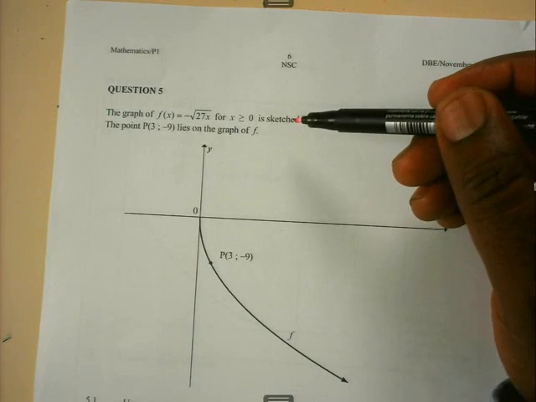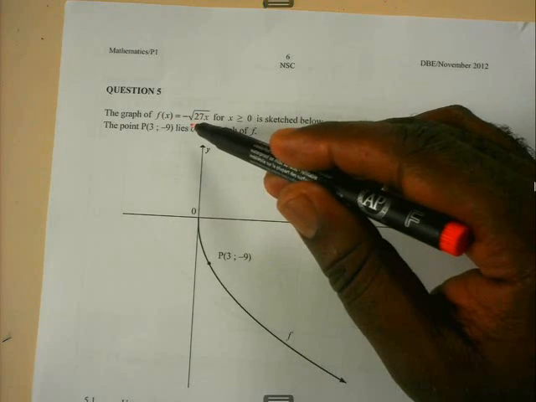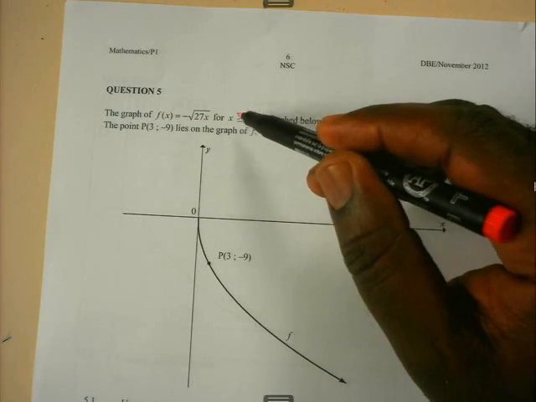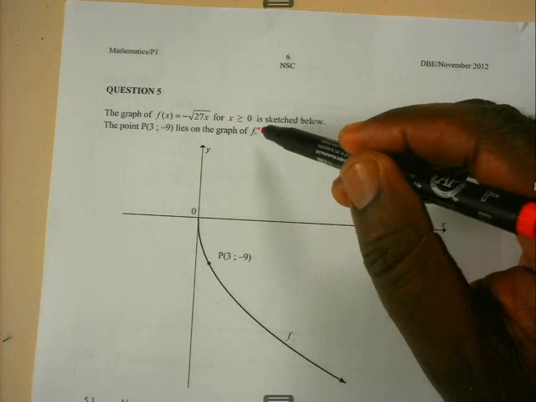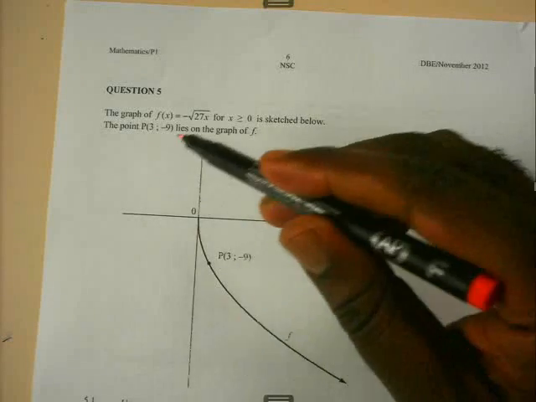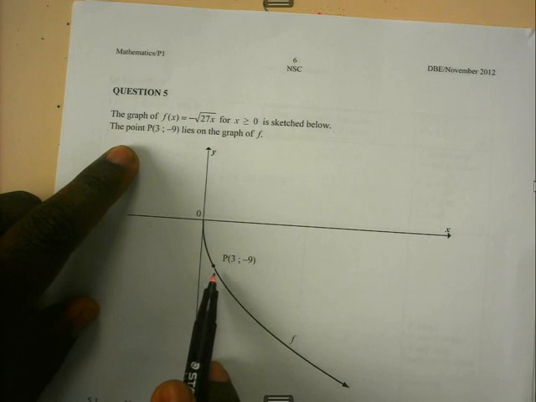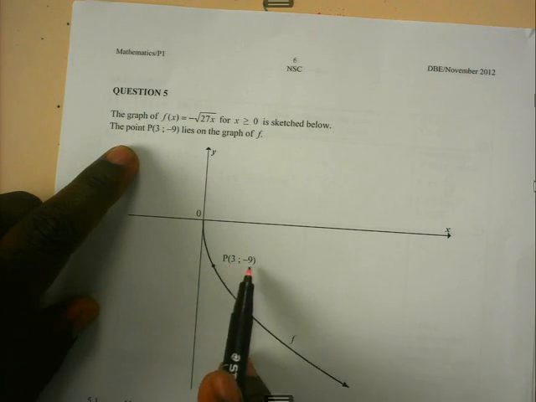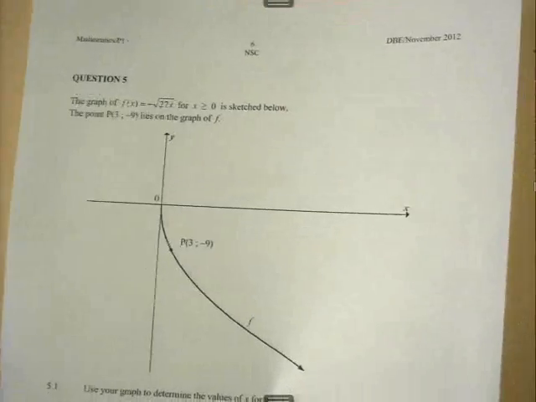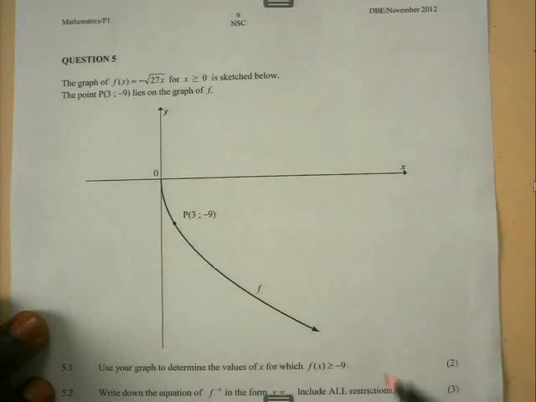The graph of f of x is equal to negative the square root of 27x for x greater or equal to 0 is sketched below. This graph has a point P with coordinates 3 and negative 9.